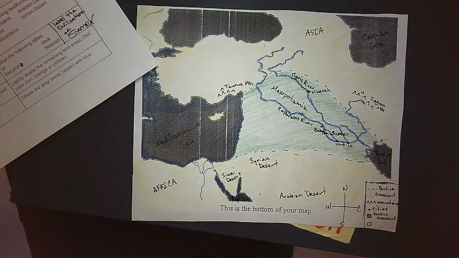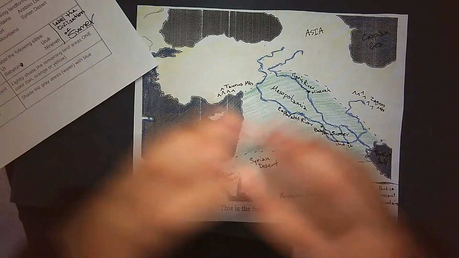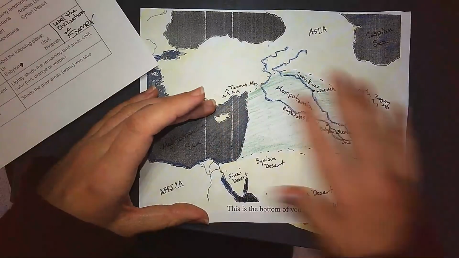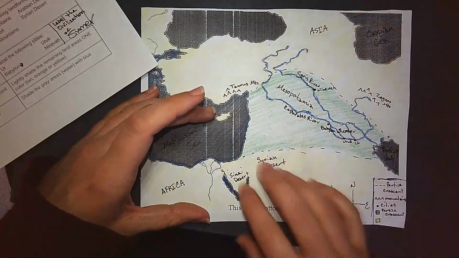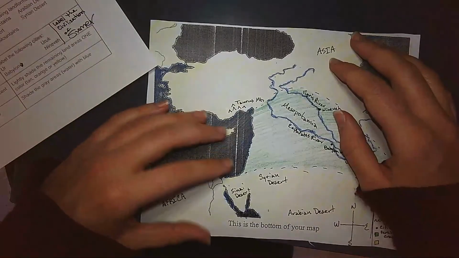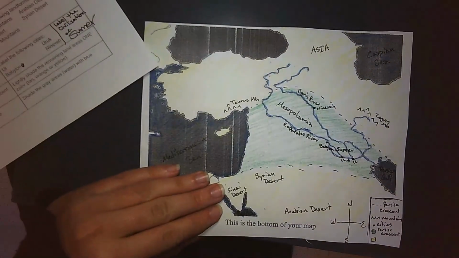And hopefully this gives you a better idea of kind of the area that we're talking about when we talk about Mesopotamia and kind of what's going on in this part of the world here. So, there we go. Hope it helps.